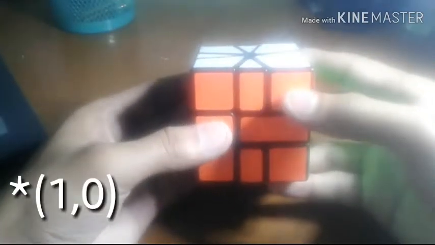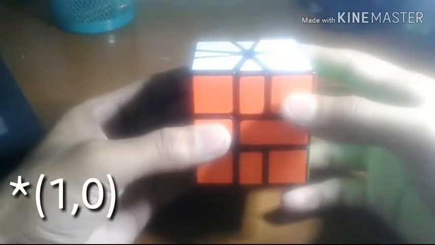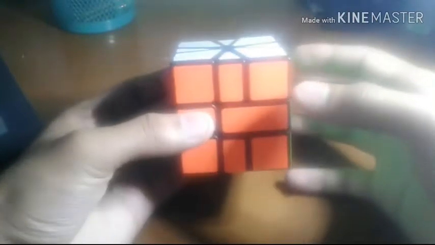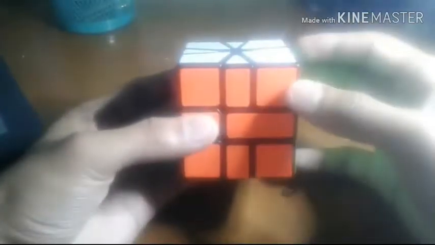The first one is 1, 0. The first number represents the top layer, and since it is 1, we have to move from one slice to the second slice. You can see one line here, and this is your baseline, so all the counting is done from here. Since 1 is positive, you rotate in the clockwise direction, going from this slice to this slice.